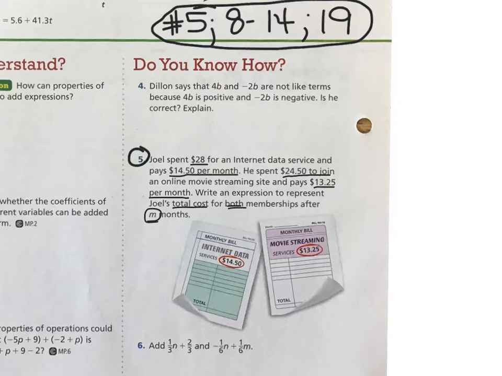So let's first consider, what does Joel have to pay out of pocket to join each of those services? Well, the internet costs him $28 to join, to sign up for it. And the movie streaming service, he spends $24.50. Now that's just to join those two things. Then there's a monthly fee on top of that.